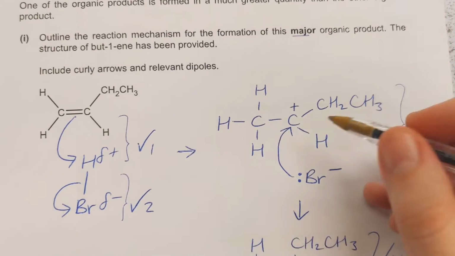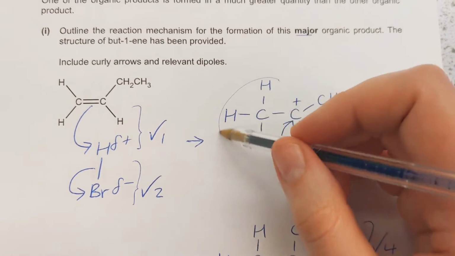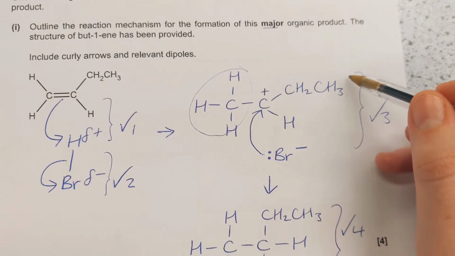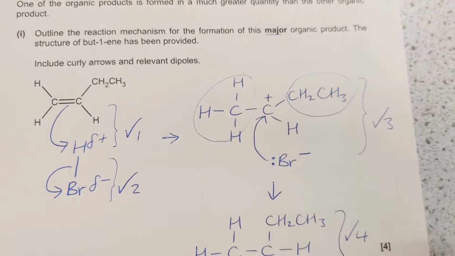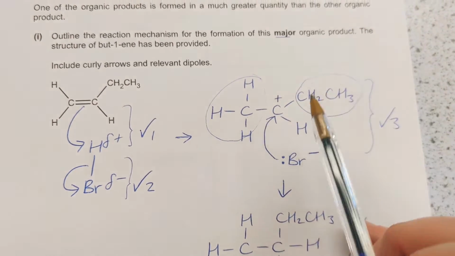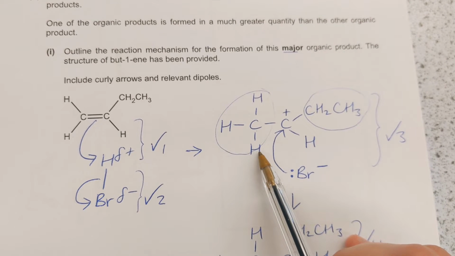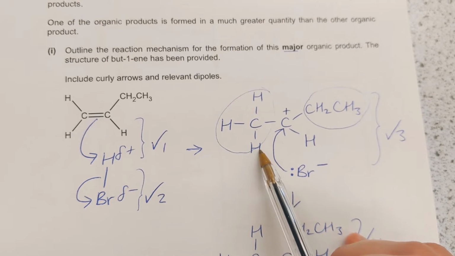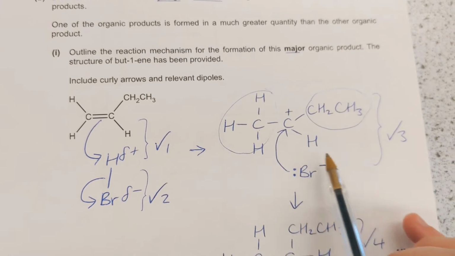Now this carbocation intermediate is secondary because we have two carbon groups. We have the CH3 here and the CH2CH3 here. Two groups, secondary. If the bromine bonded here, then it would be formed via a primary carbocation because it's surrounded by just one carbon group.